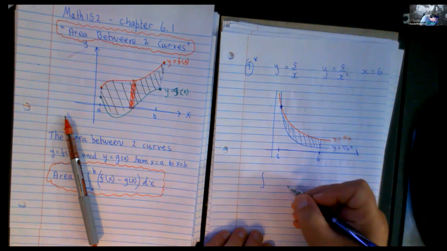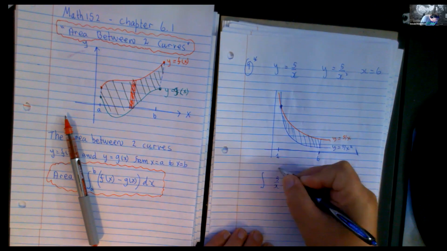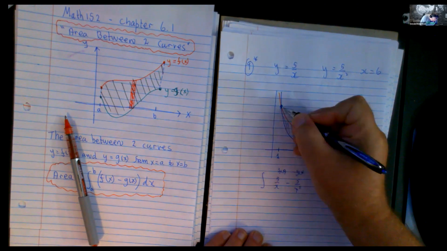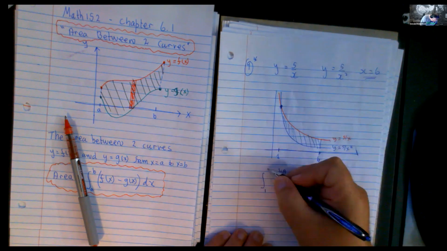So red guy, take away blue guy. That's my f of x, and take away my g of x. This x is 1 I got from Desmos. And this was given to us essentially in the question, so that's where that came from.